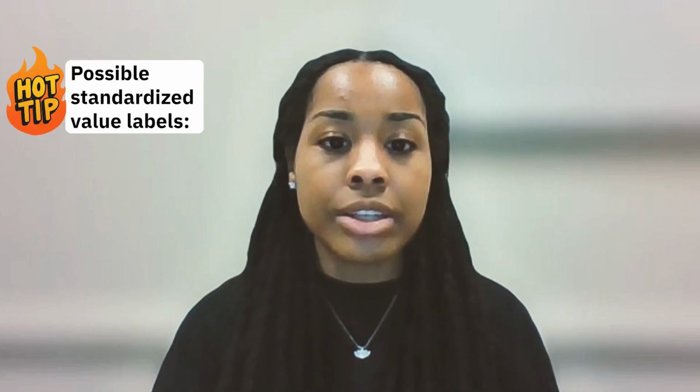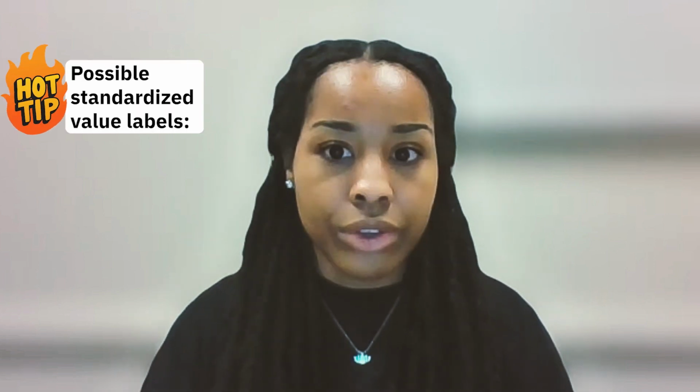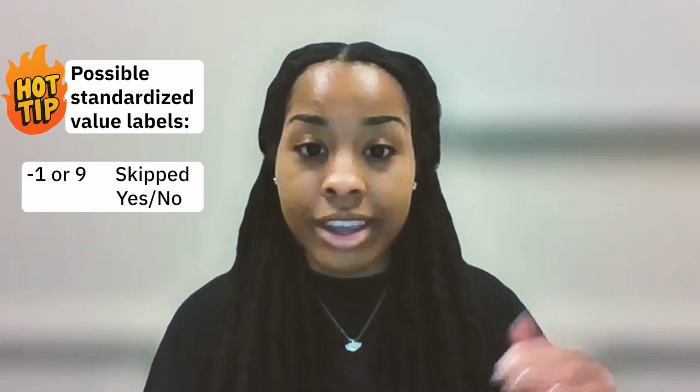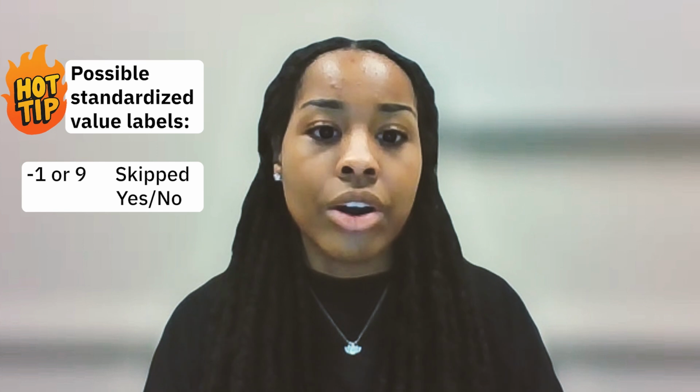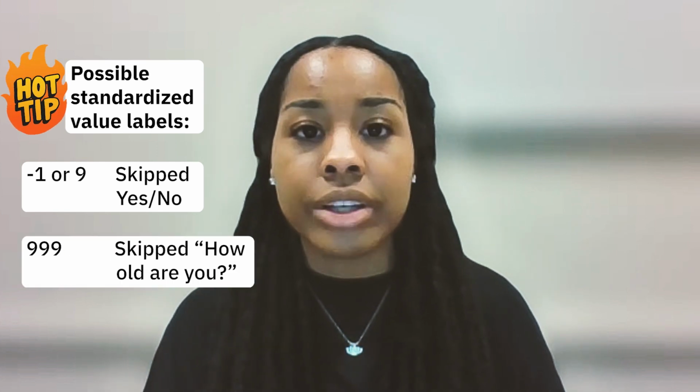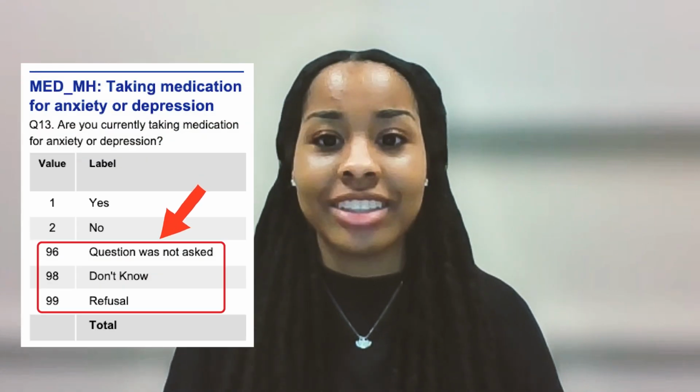So, how do I identify missing data? Missing data tend to be labeled using standardized values, although not always. For example, if someone skips a yes or no question, it might be coded a -1 or 9. Or if they skip a "how old are you" question, it could be coded 999. And this is where the codebook comes in handy.